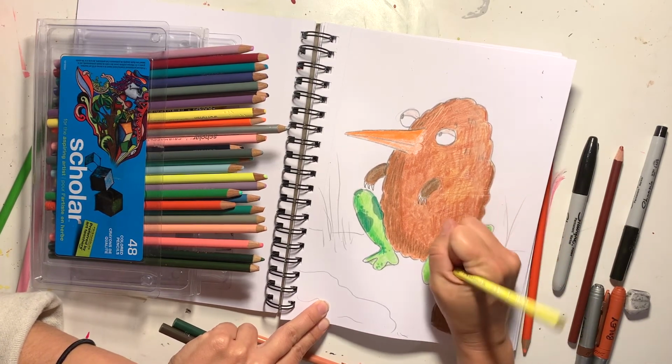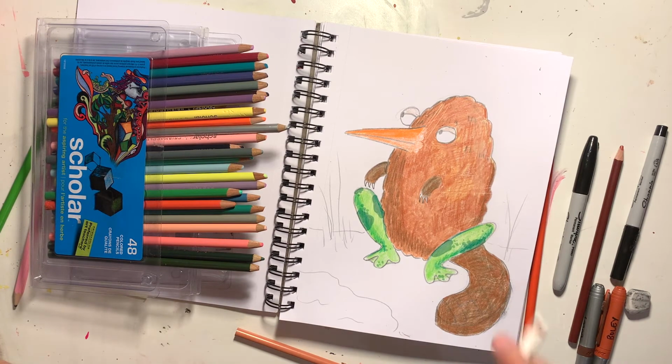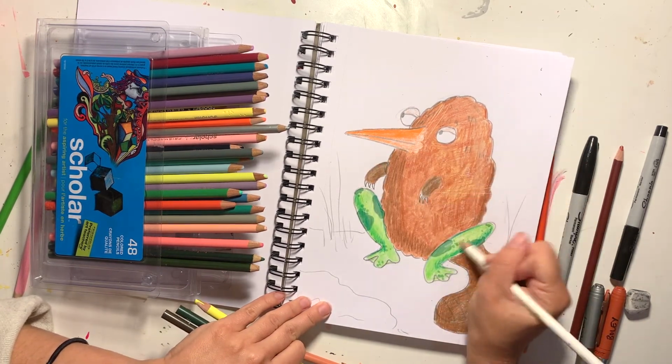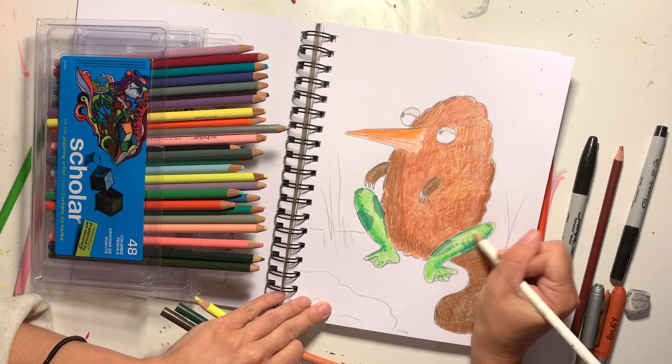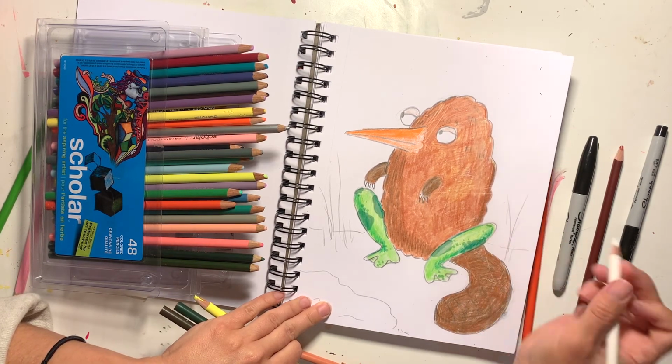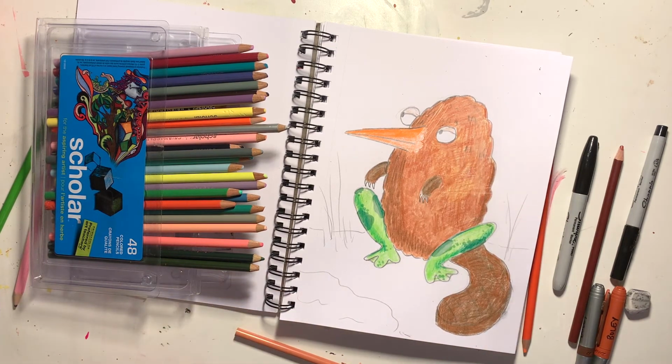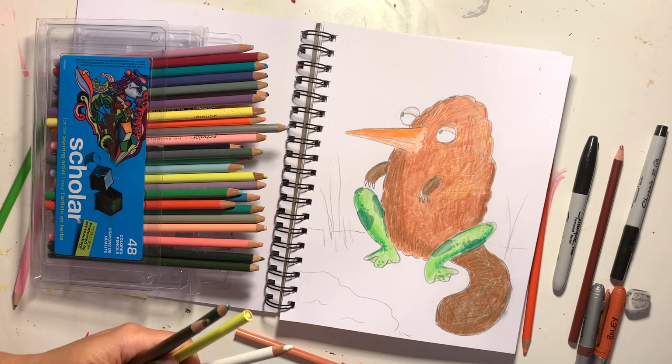I'm using that yellow pencil crayon to create the highlight. So I can use white, but with certain colors too, it's nice to use a brighter color or a darker color instead of white or black. So there's the froggy legs.